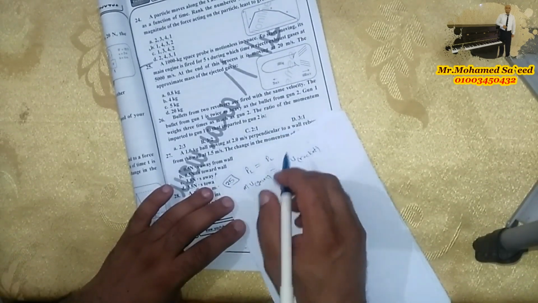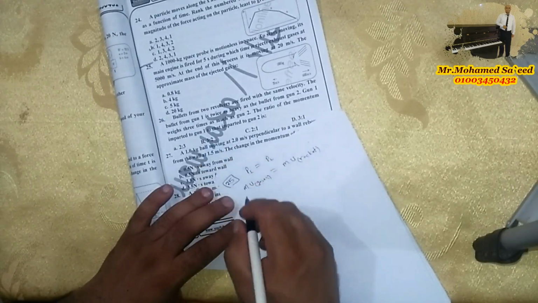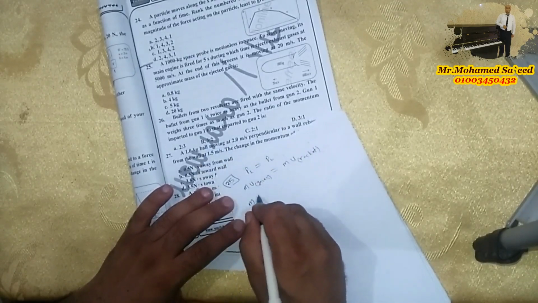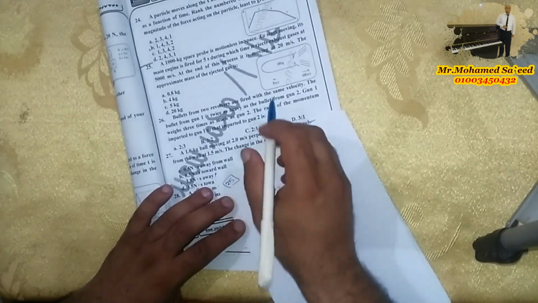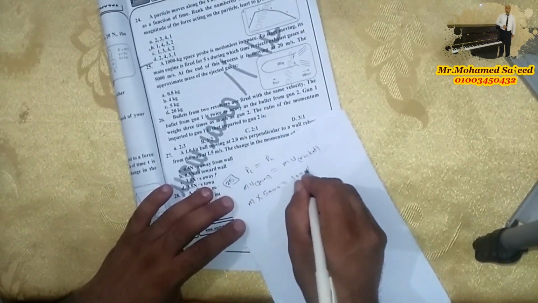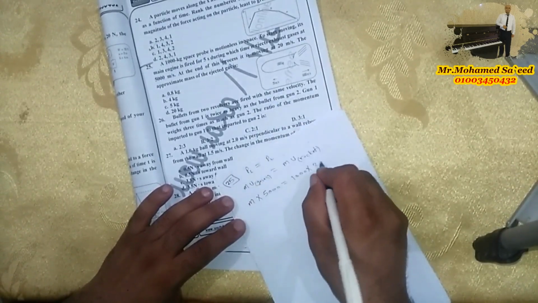Mass of gases equals what? Mass of gases, unknown, times the velocity of gases, 5000, equals the mass of the rocket, 1000, multiplied by its velocity, 20 meters per second.